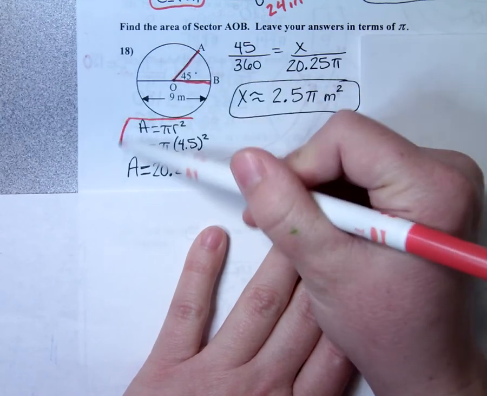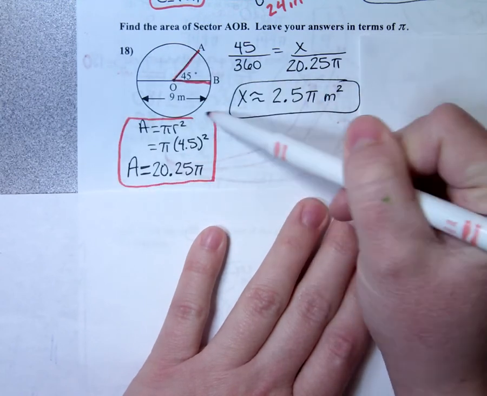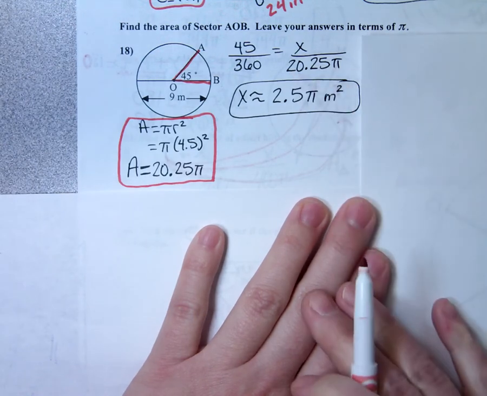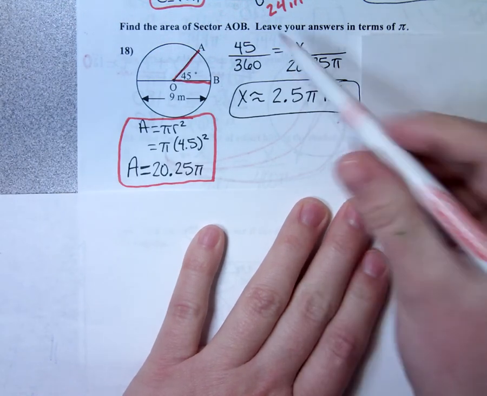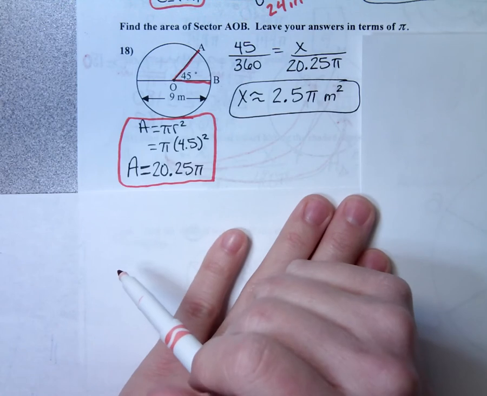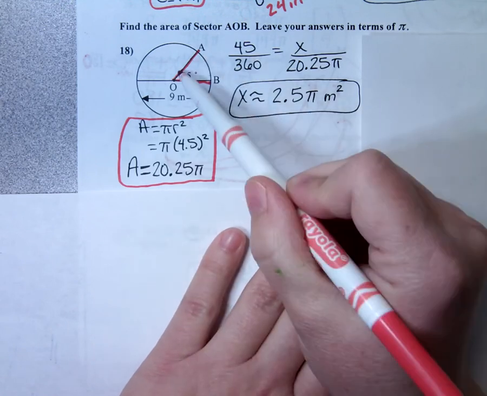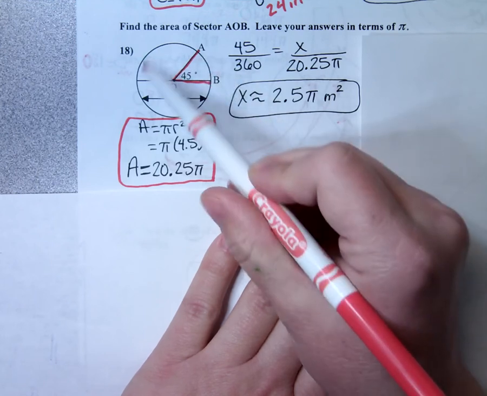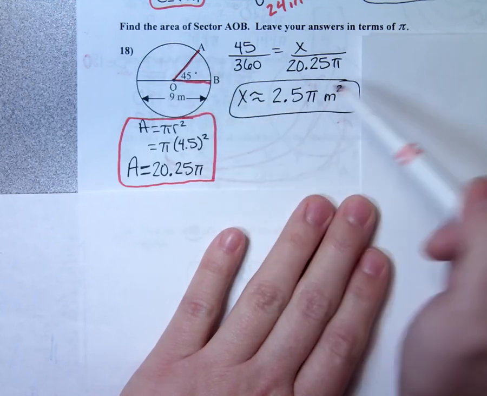So I had to figure out what the area of the whole circle is, and that's where my 20.25 pi came from. And then I cross multiply and divide, and I get my answer. So you're finding the area of this sector here, so you have to compare it to the area of the circle.